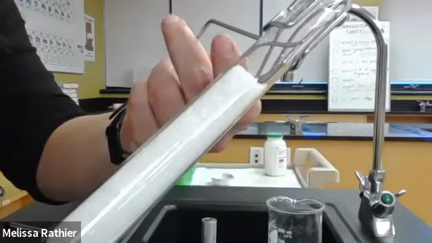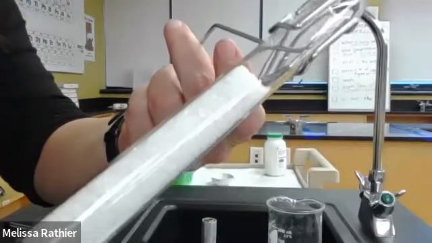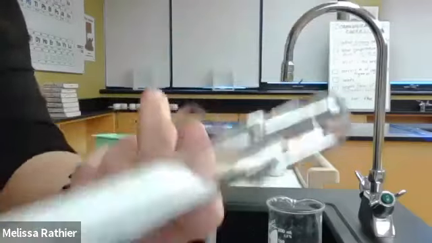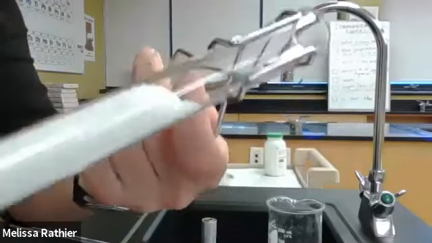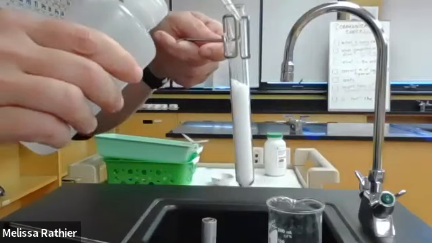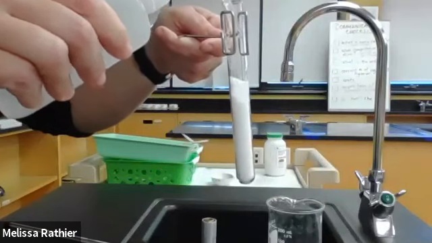The first thing that I've done here is I have half filled, or a little bit over half filled, a test tube with some sodium thiosulfate crystals. And you'll notice that they're sort of cubic in nature and white. Next, I'm going to add a few drops of water to it.